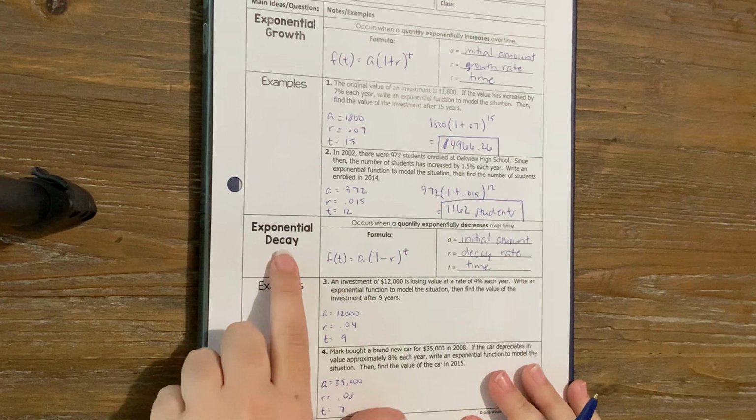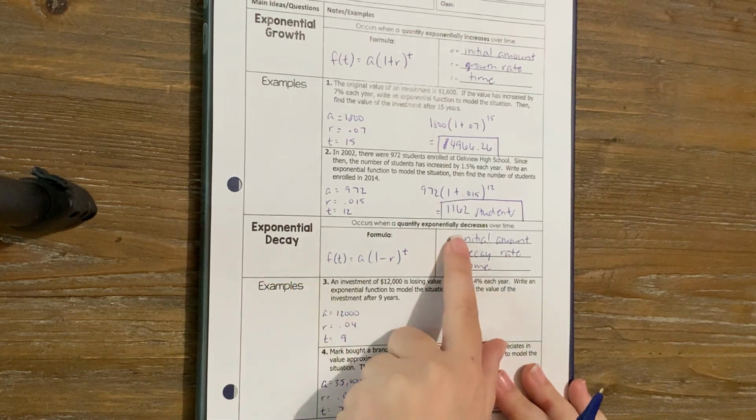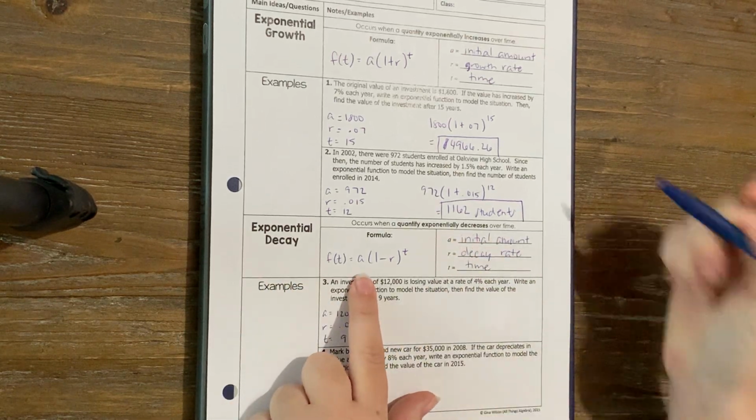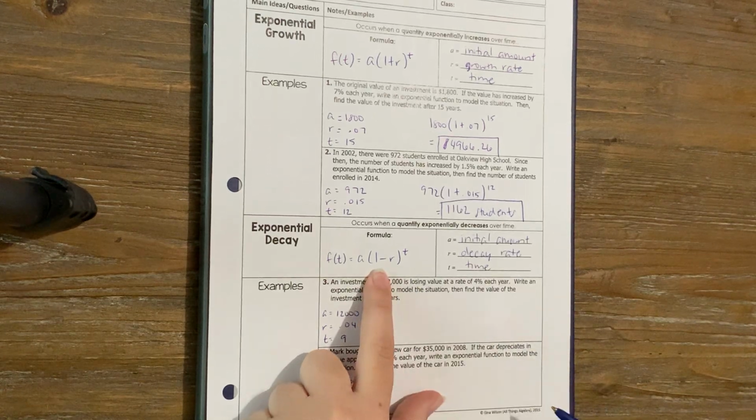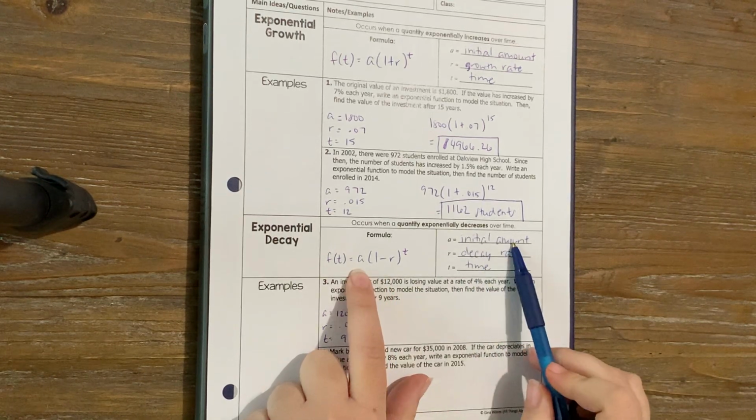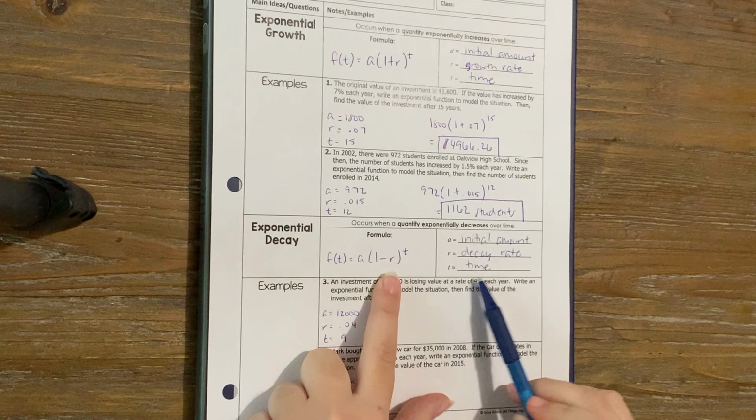Okay, all right, exponential decay. This is when it's decreasing over time. Same formula as up here, except now it's subtraction instead of addition. The a is still the initial amount, the r is the decay rate, and t is the time.